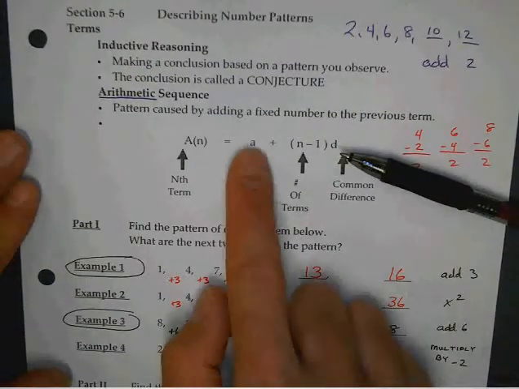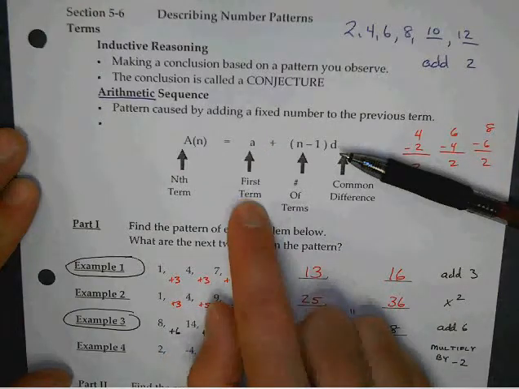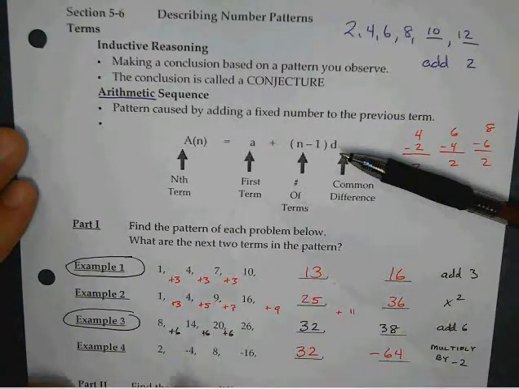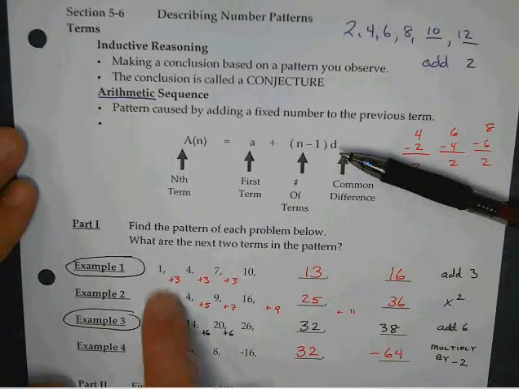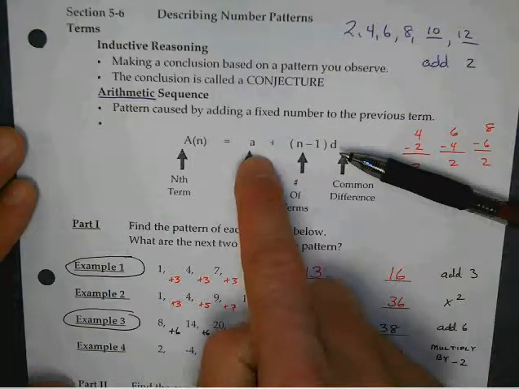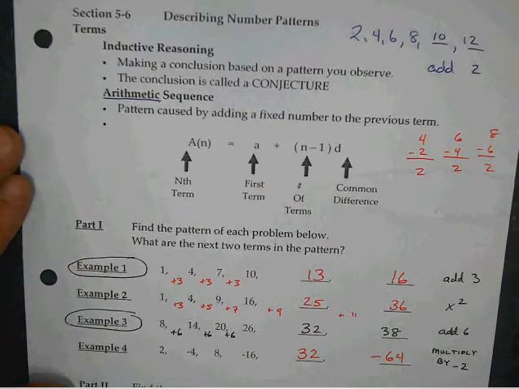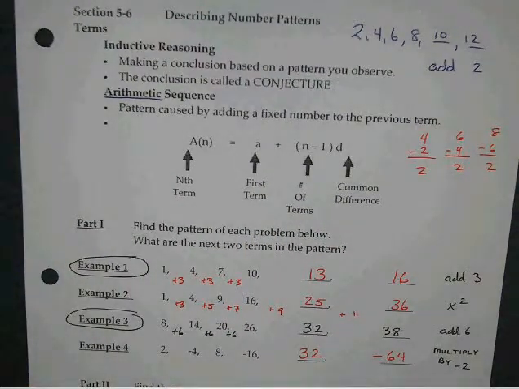Also notice here, see this number up in front here? That always represents our first term of the sequence. So 1 or 8, those numbers would have been up here in our equation. So I just want to try to show you and identify some of those ideas for you. All right, let's flip it over.